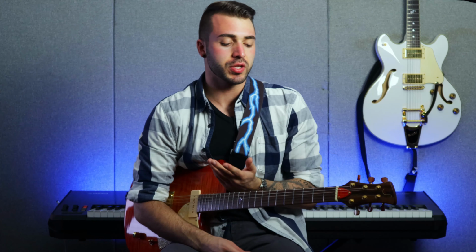So why is that actually important? Because when you arrange whole steps and half steps in a certain way, you get a certain sound. And when you combine enough of them, you get scales. And scales build chords, and chords build songs, and songs build careers.